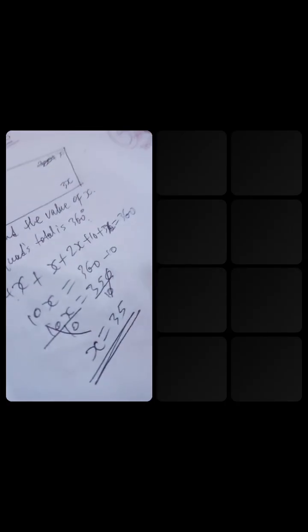Because it's a quadrilateral. 4, 5, 6, 7, 10x. 10x is equal to 360 minus 10. 10x is equal to 350, divided by 10. X is equal to 35. That is correct, KB. Perfect. That is correct. All right, guys.